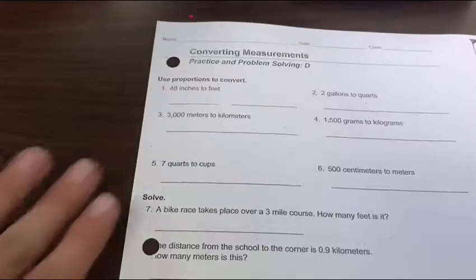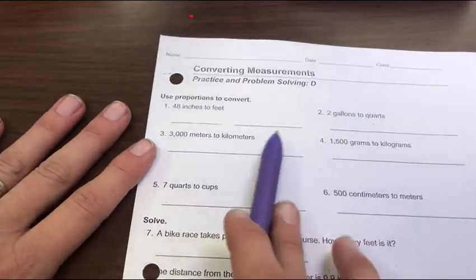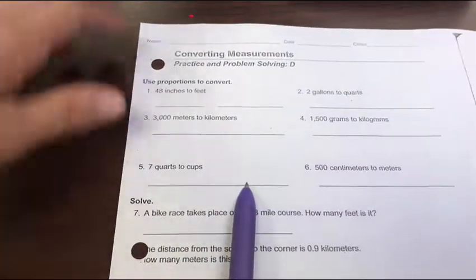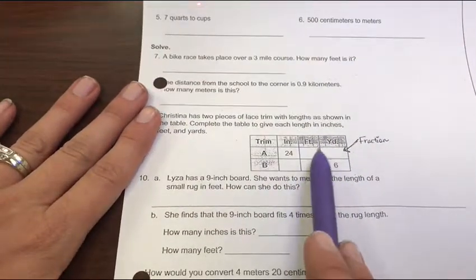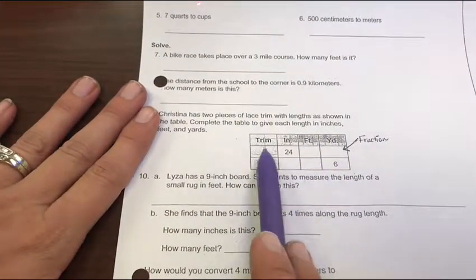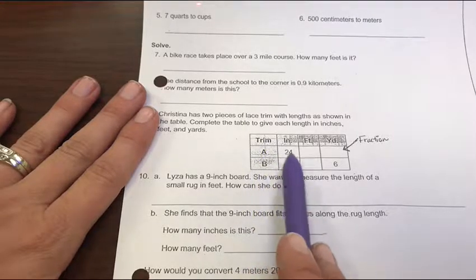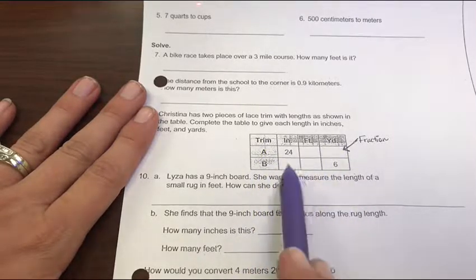So on your homework, make sure that you are setting up your proportions on another sheet. I have attached this on the Google Classroom page. And when you get here, these are 4 separate answers, okay? So you have 2 pieces of lace. One piece, this is one piece, and this is one piece.